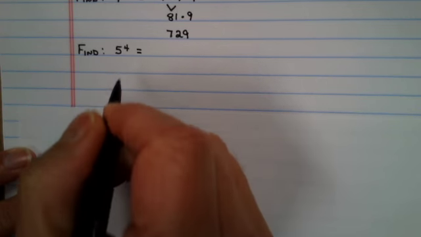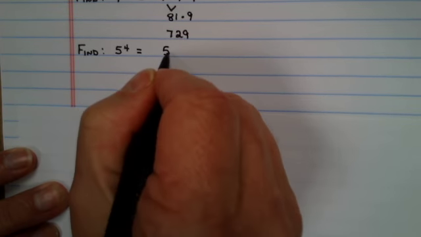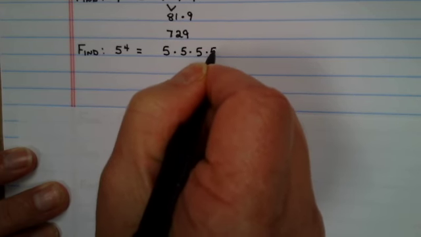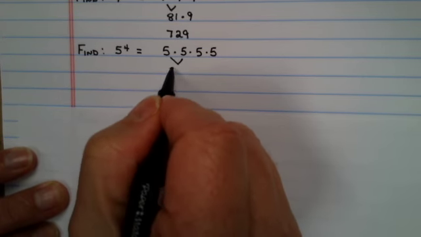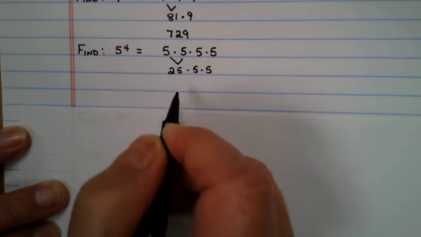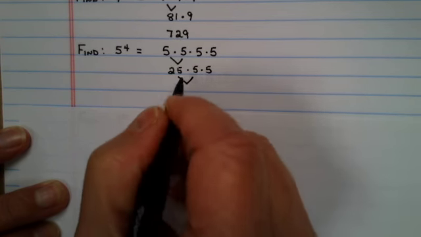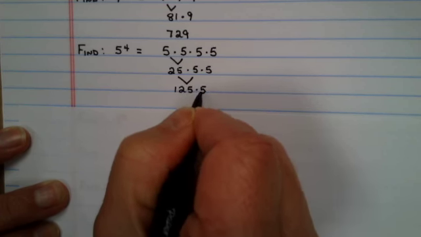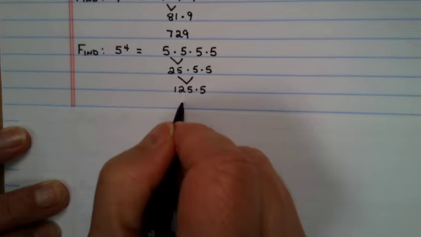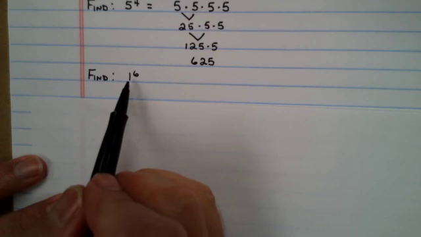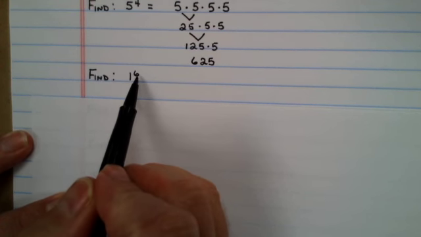5 raised to the fourth power. That means I'm going to write down how many 5s. 1, 2, 3, 4. 5 times 5 is 25, times 5 is 125. And 125 times 5 is 625.